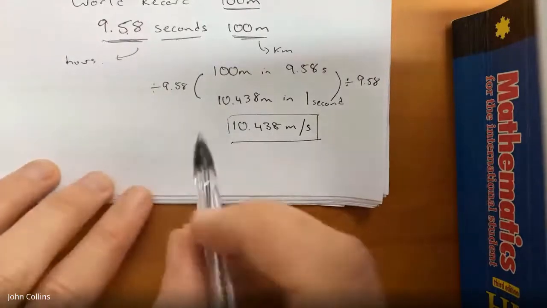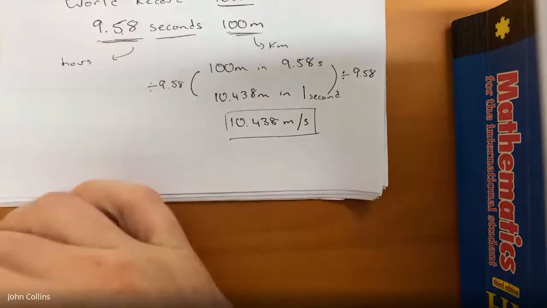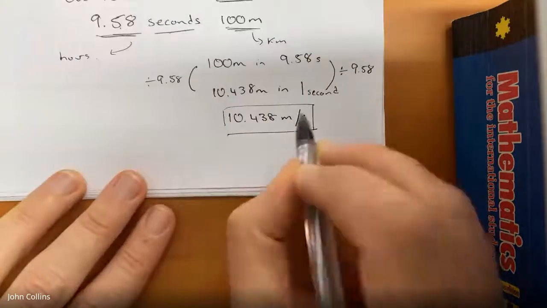This is a double lesson, guys. Okay. So 10.438 meters per second.